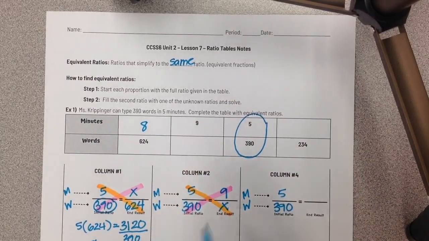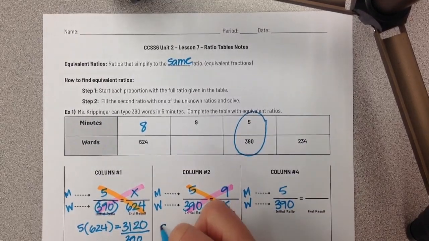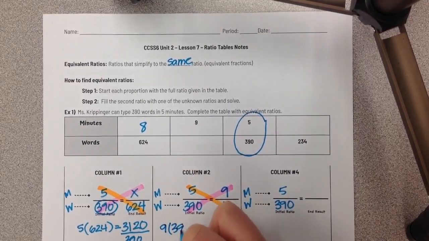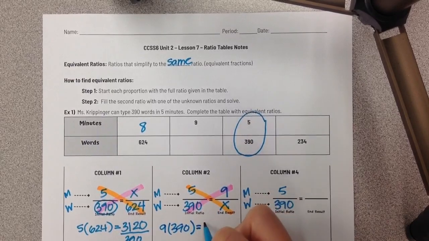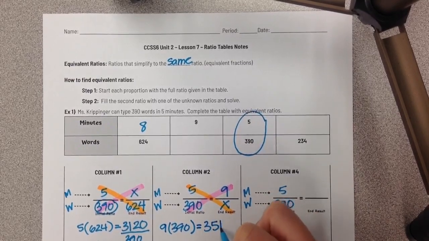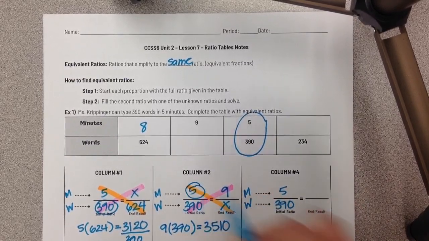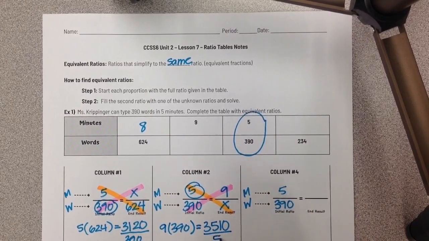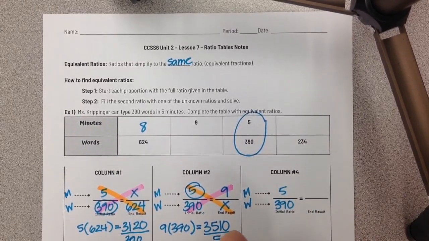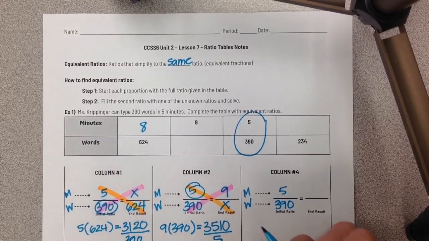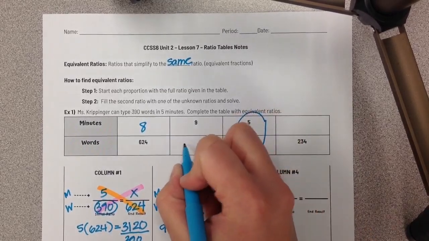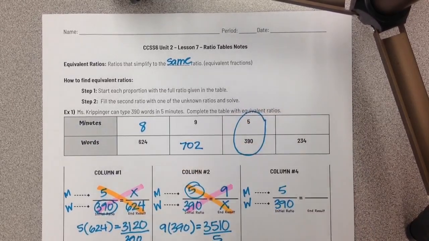I'm going to multiply the numbers across from each other, 9 times 390, which equals 3,510. Then I'm going to divide by my number across from the variable, which is 5. My answer is 702. So in 9 minutes, Ms. Krippinger can type 702 words.